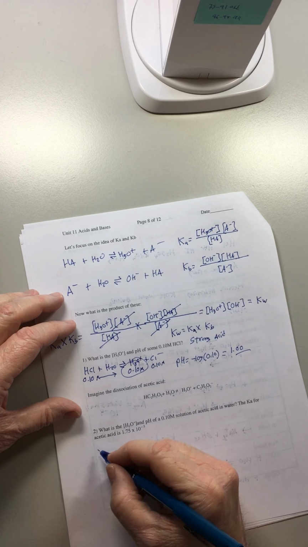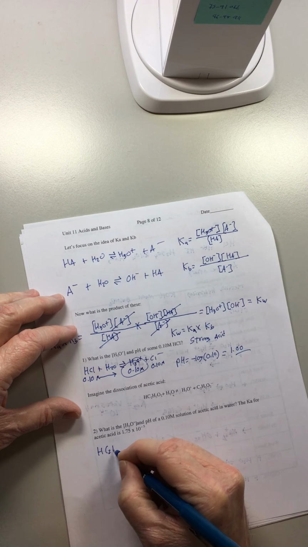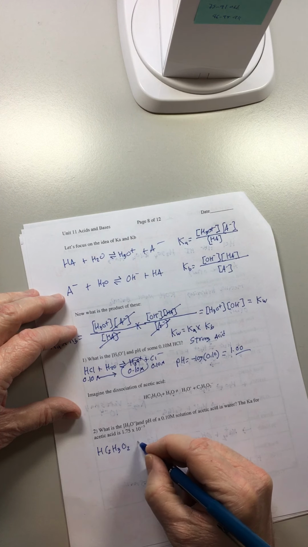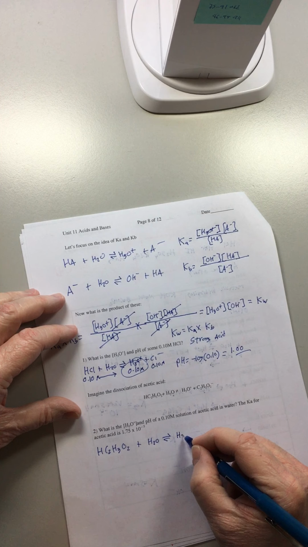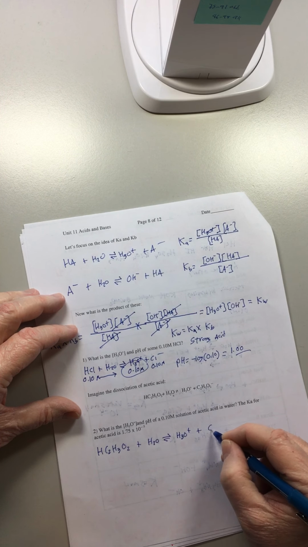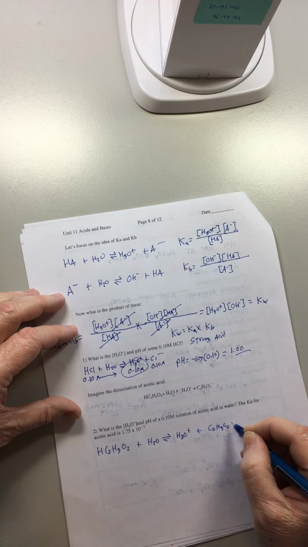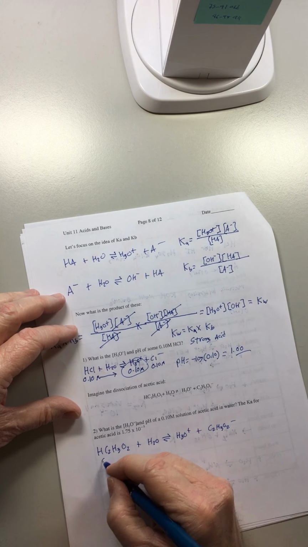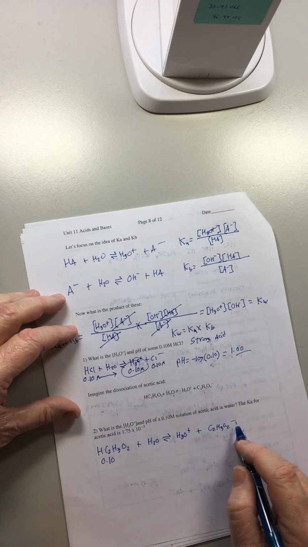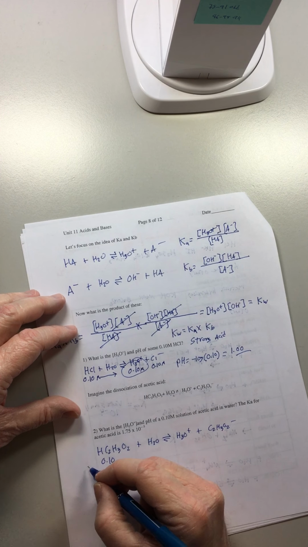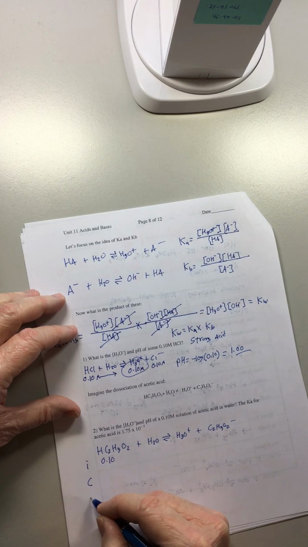Now, let's write out the same thing for acetic acid. So I have 0.10 molar acetic acid. It does not fully dissociate. It partially dissociates.